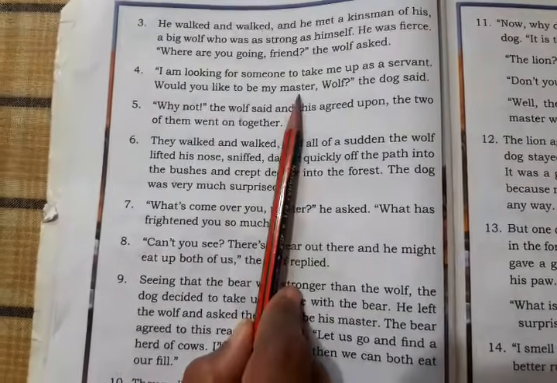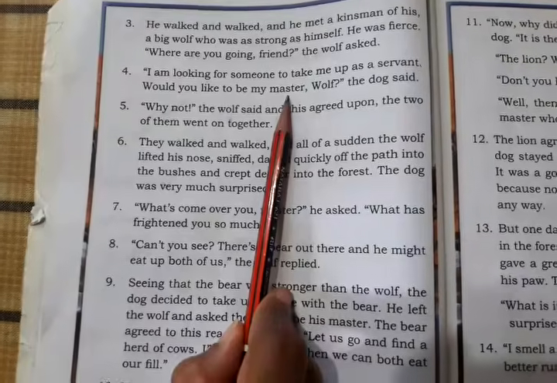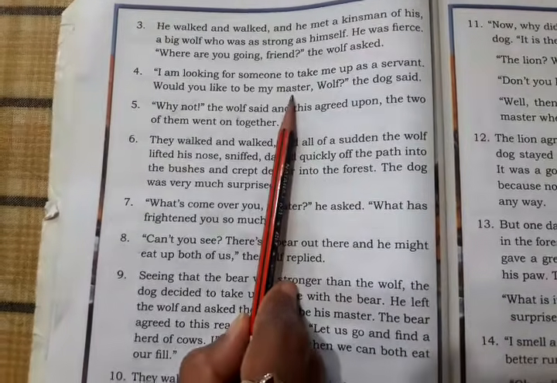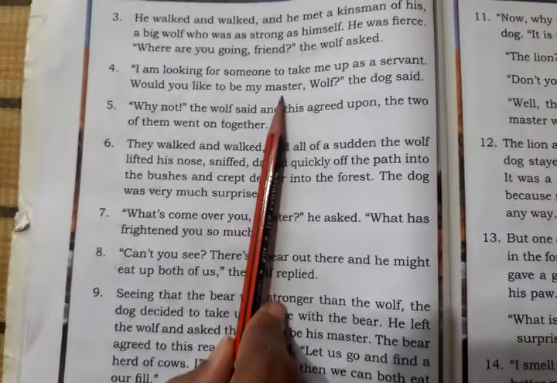"So would you like to be my master?" Then what the dog replied there, asked there: would you like to be my master?